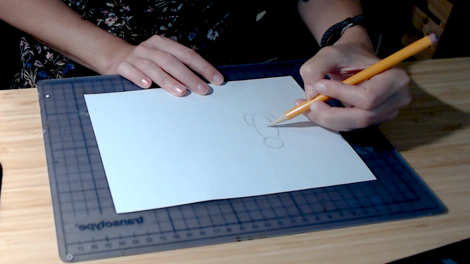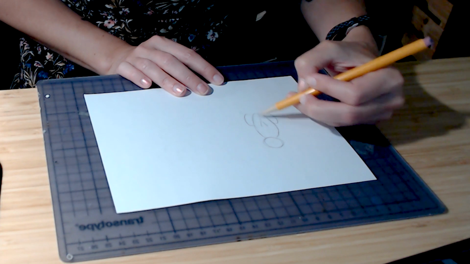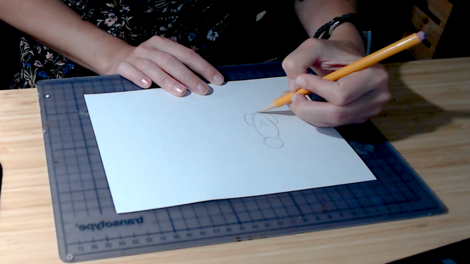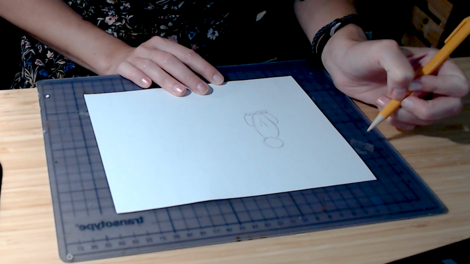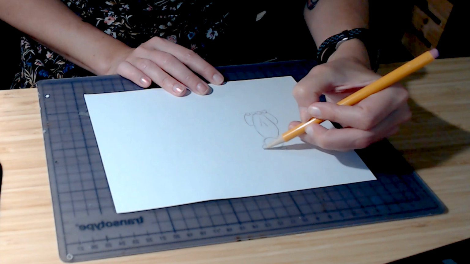a V in the middle, some small circles to indicate where the paws are, and of course we need some ears, so just some circles there. So this is literally the basic shape.